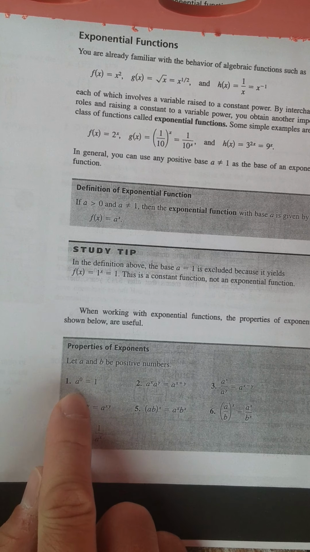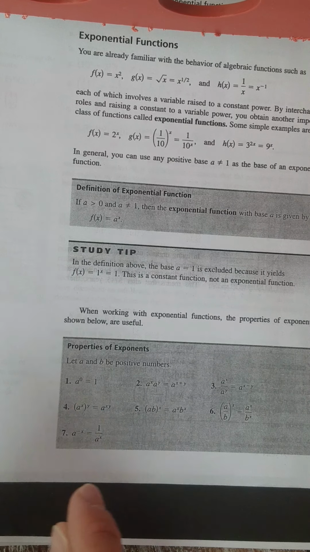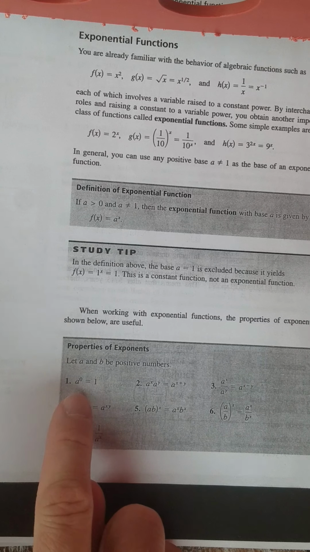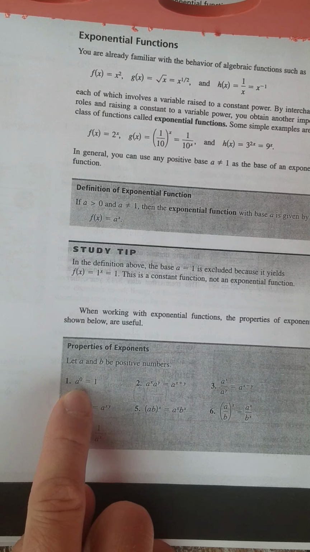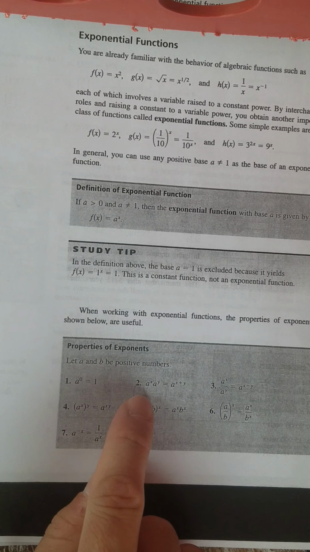Okay, so the first and the most basic property is anytime you have something to the 0 power, it means there are 0 of it, it's not even there. So anything to the 0 power is equivalent to 1 because you basically just remove it. A to the 0 power means that there's not an actual a there. So you get rid of the a, but you fill its spot with a 1.